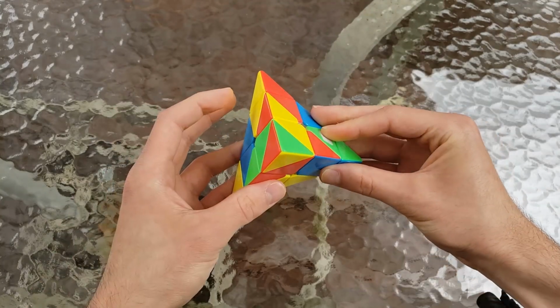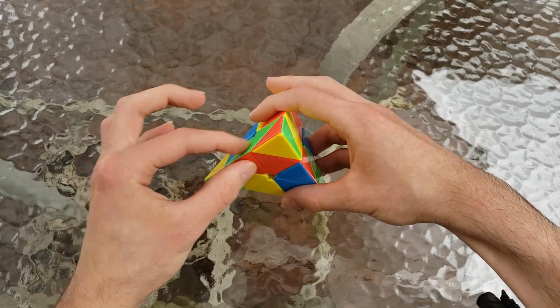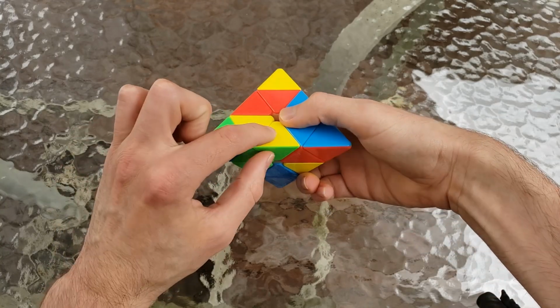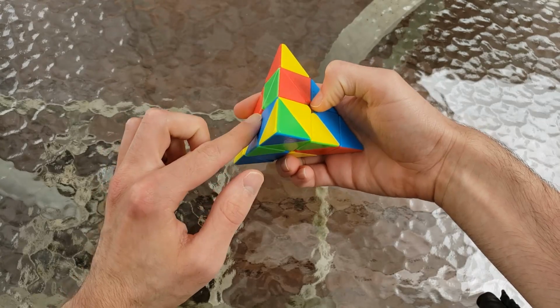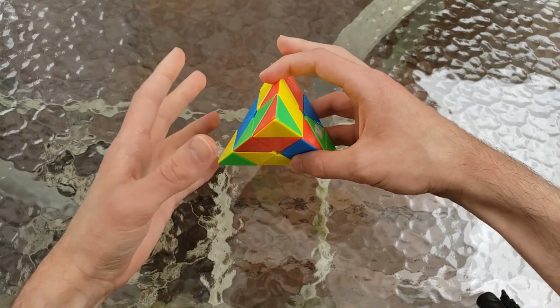Alright, so there are a lot of nice things on this scramble, a lot of blocks here. The first thing I see is this green and red block, which is really nice. And then I also see this huge green, blue, and yellow block. So basically we have all of our green pieces solved.